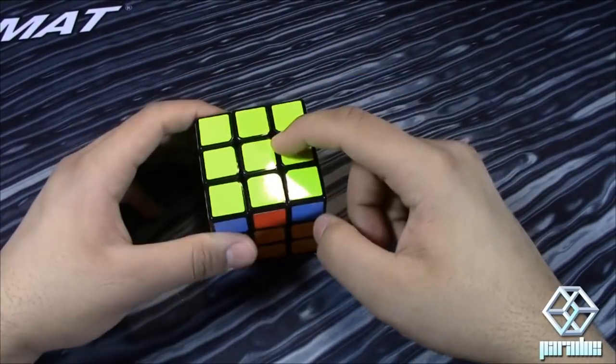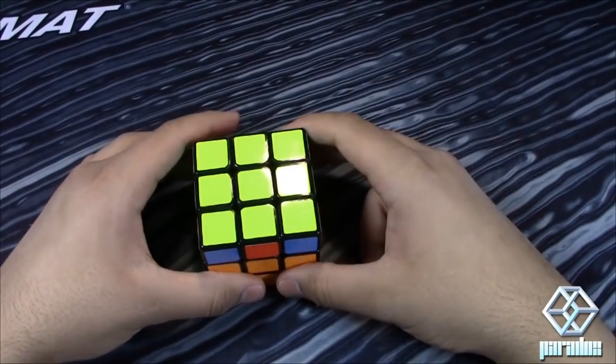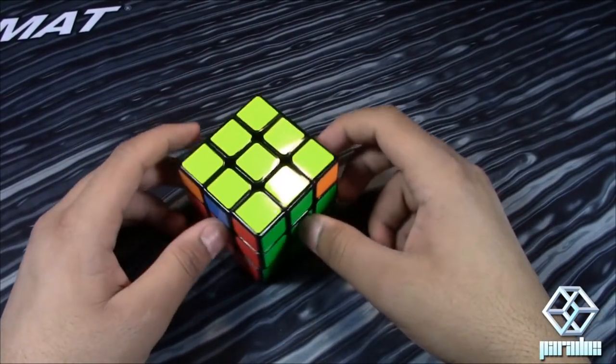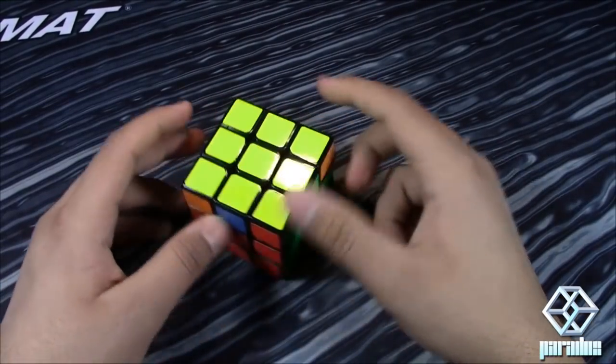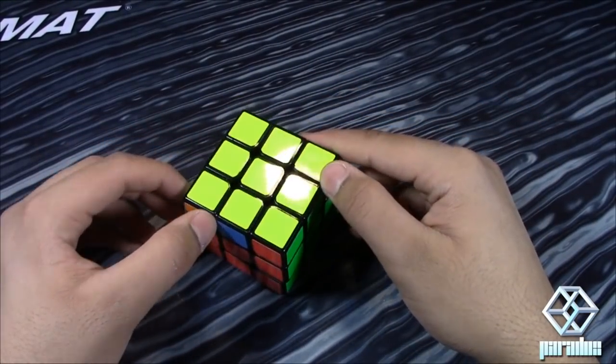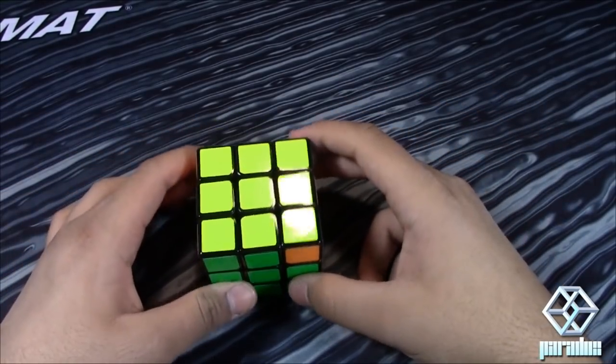After you solve the cross, it'll be one of the 7 cases that I showed you. It can't be anything else. And don't try to learn all of them at once. I know I went through them really fast, but that's just to keep this video short. And yeah, so don't try to learn them all at the same time. Learn them one by one and practice them.